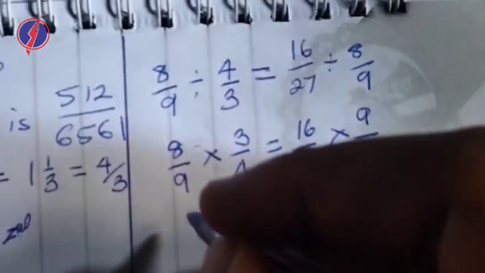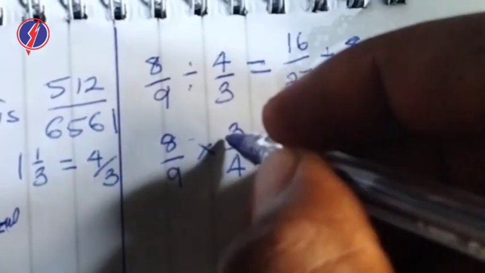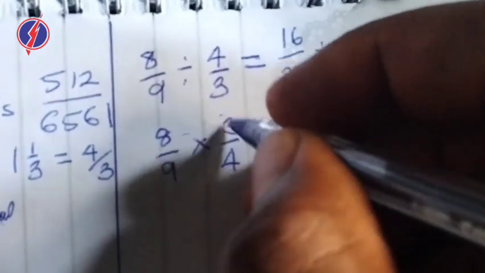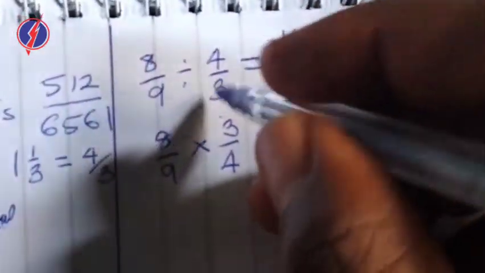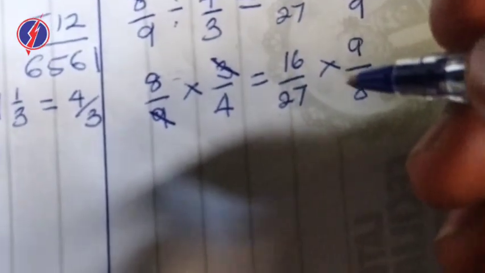If it's for me, I don't know which one is preferable, but I would want to cancel out. So when I cancel out this, 3 can go into 9 in this case. So 3 here is 1, and 3 here is 3. 4 here is 1, and 4 here is 2.